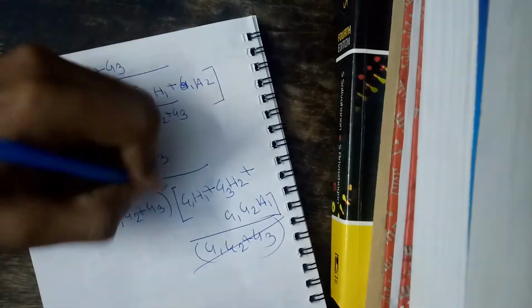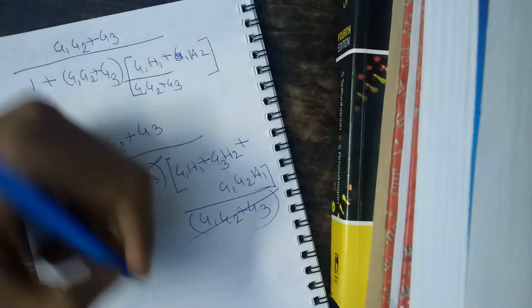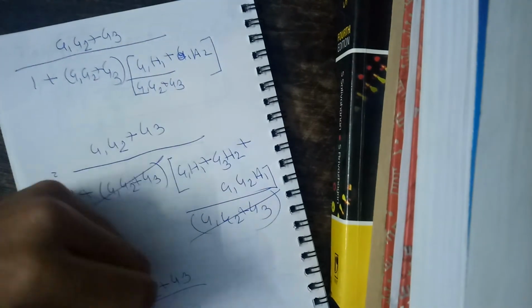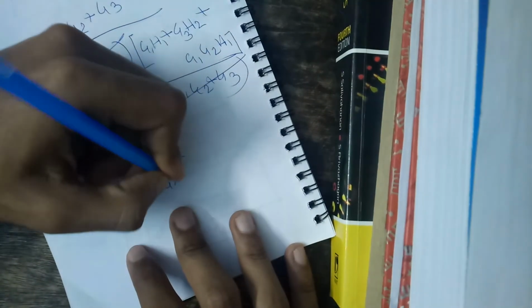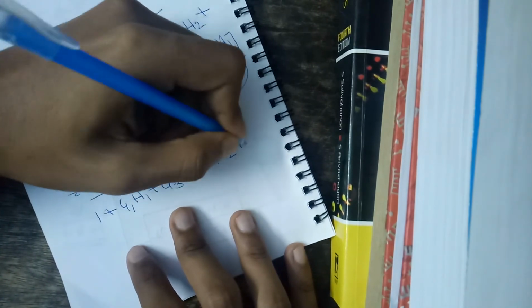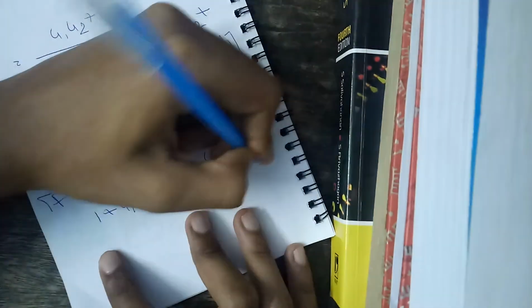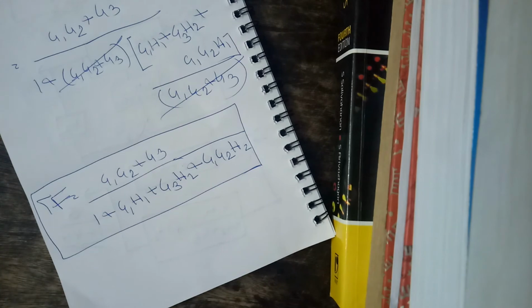So this gets cancelled from here and we get the final answer out here, which is equal to G1 G2 plus G3 by 1 plus G1 H1 plus G3 H2 plus G1 G2 H2. Okay, so this is the final transfer function that we obtain out of this whole block diagram analysis.